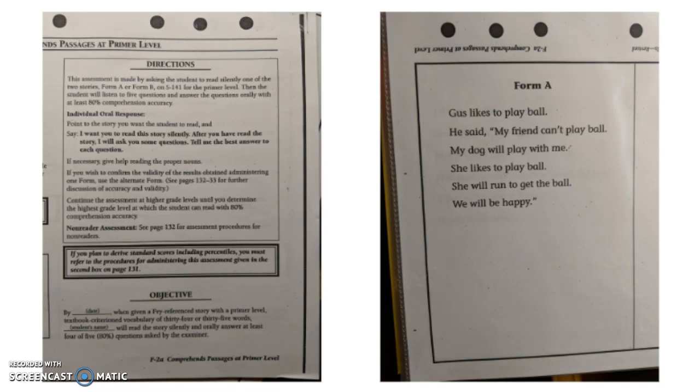So I know those are hard to read, so I will read them. This is an example of the directions from the Brigance reading test at the primer level. So you would start students at this level and then gradually move on until they're not passing with at least an 80% anymore. So the directions say, this assessment is made by asking the student to read silently one of the two stories, Form A or Form B, on S141 for the primer level. Then the student will listen to 5 questions and answer the questions orally with at least 80% comprehension accuracy.